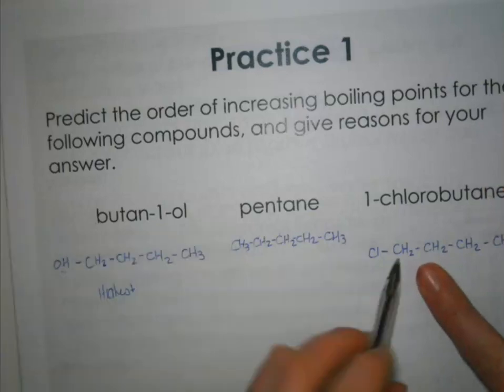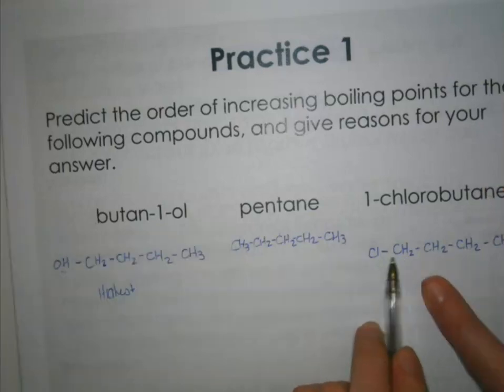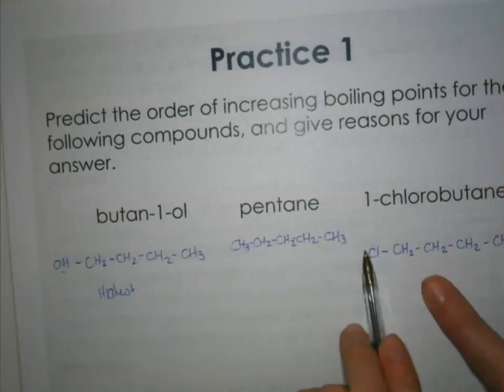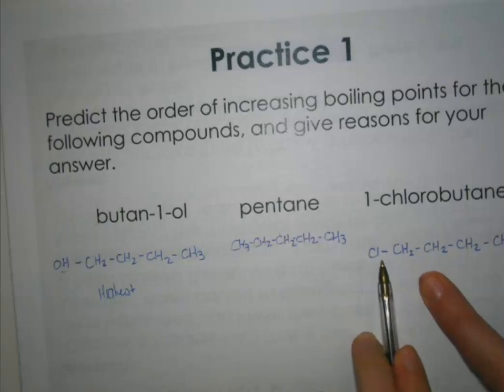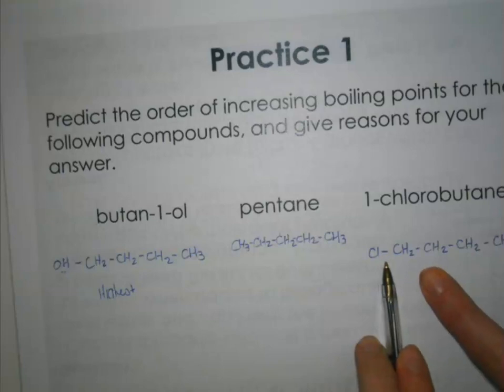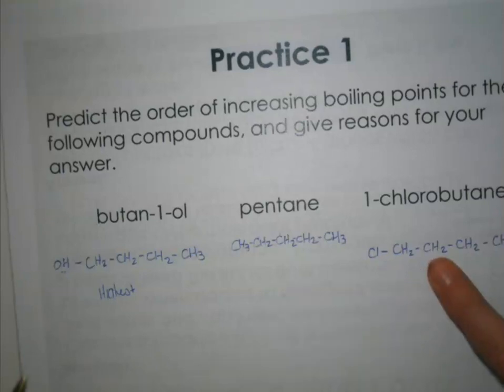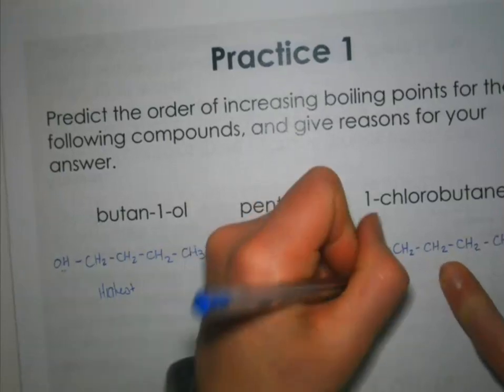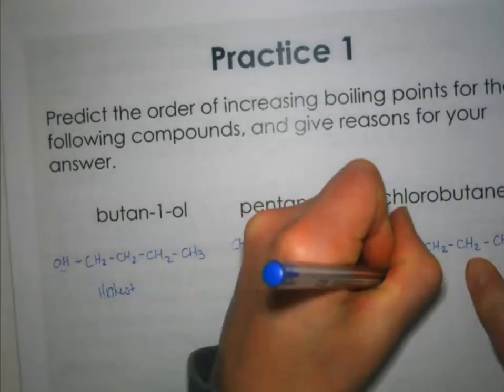Now with chlorobutane, you're going to see that there is a little bit of polarity again from that chlorine, so that means it has a little bit of dipole-dipole intermolecular forces as well as London dispersion. So this one will be our next highest, so second highest.